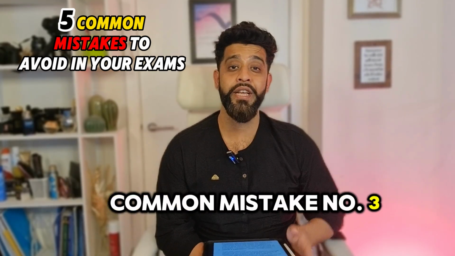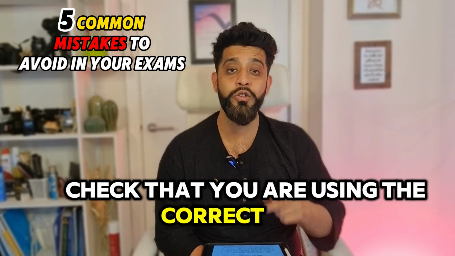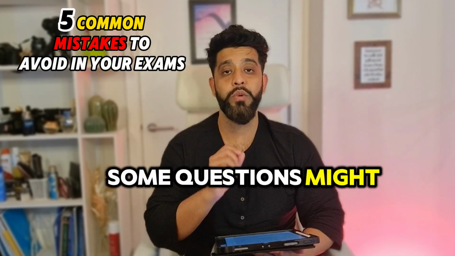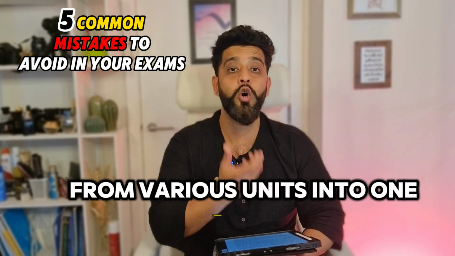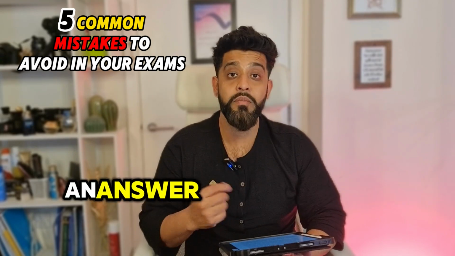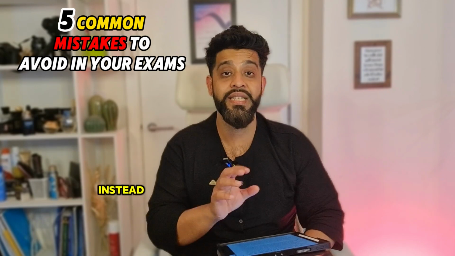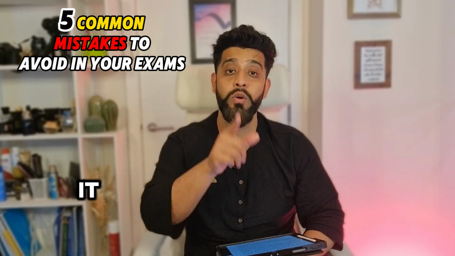Common mistake number 3, check that you are using the correct units in a question. Some questions might require you to convert units from various units into one common unit. For example, an answer might require you to give it in meters instead of centimeters. And if you don't, it will cost you marks.